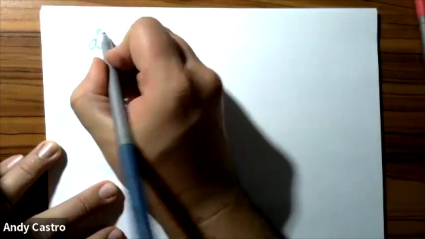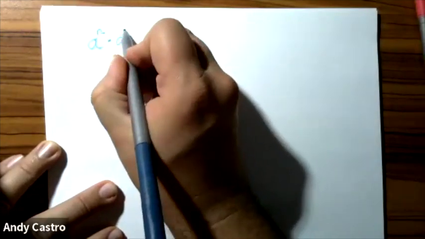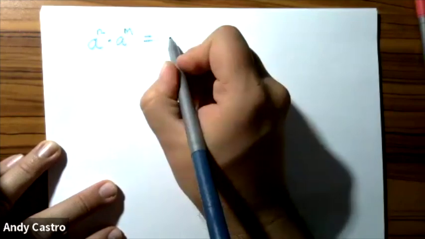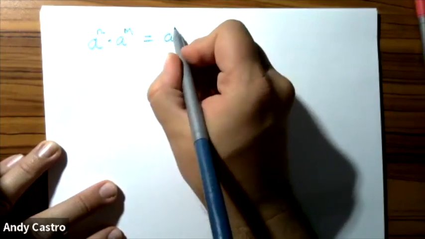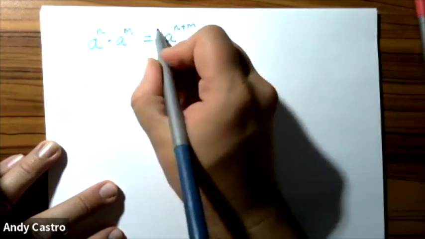So what I'm going to do now is make a little list of all of our different properties. Base a to the n times a to the mth is equal to a to the n plus m.